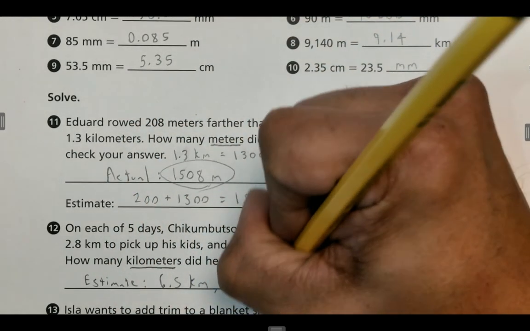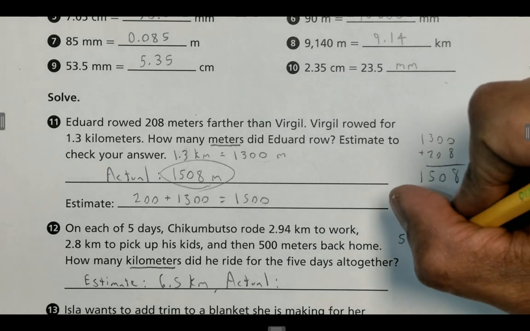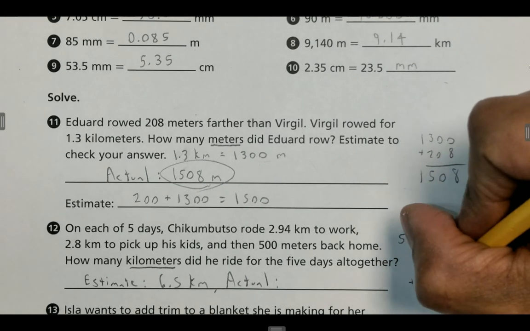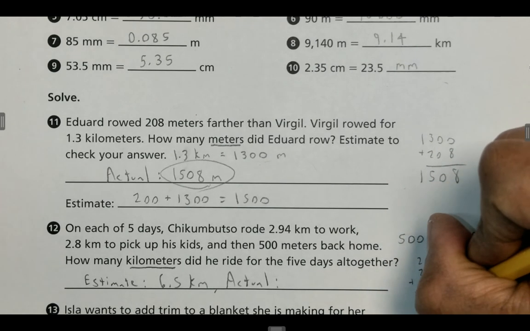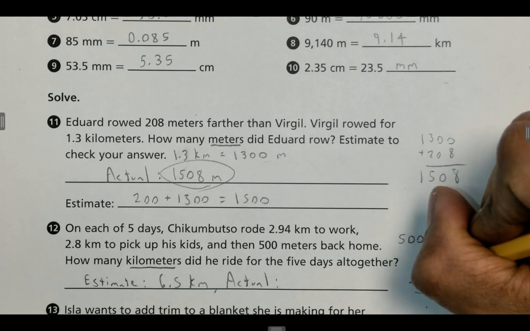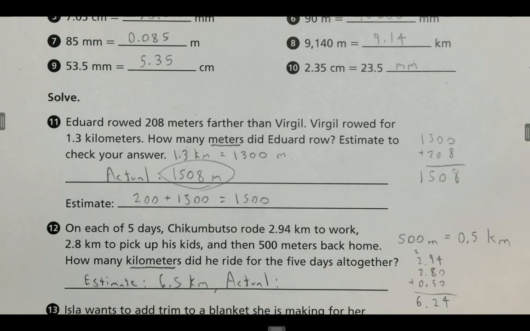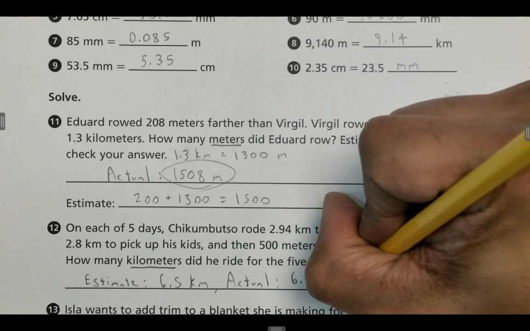Now let's do the actual. Let's stack it by place value. So I've got 2 and 94 hundredths. I've got 2 and 8 tenths. And I've got 5 tenths. Put my zeros here. And 4 and 0 and 0 is 4. 9 and 8 is 17. 17 and 5 is 22. My actual comes out just a bit under my estimate, 6 and 24 hundredths kilometers.